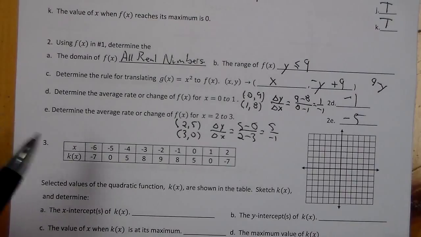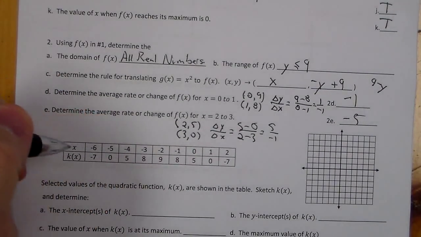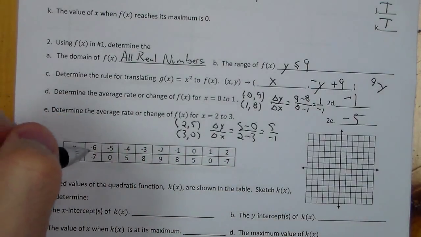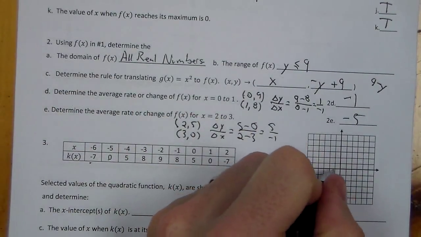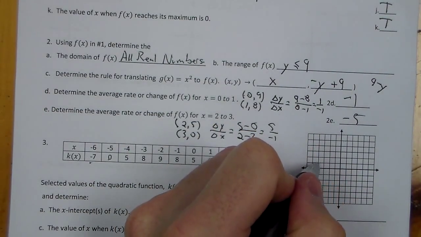Number 3, we have our values. Let's sketch out our values in our function on the graph. So we have negative 6, negative 7. That doesn't look like it's going to be on the graph, but negative 5, 0 we can work with. That's here. Negative 4, 5.